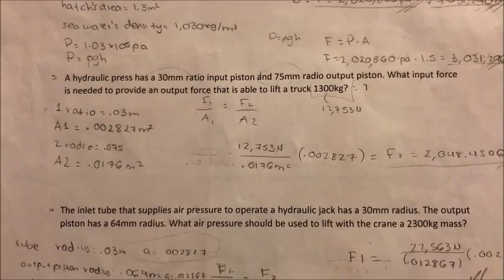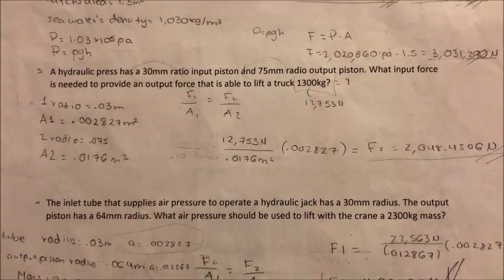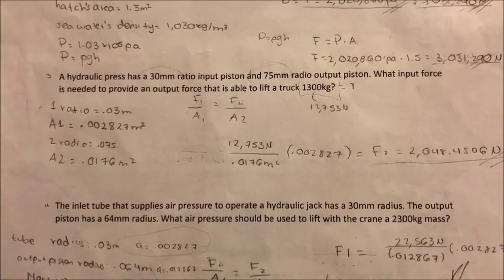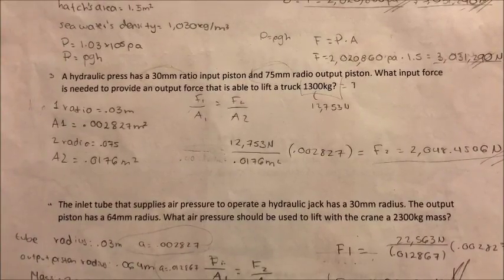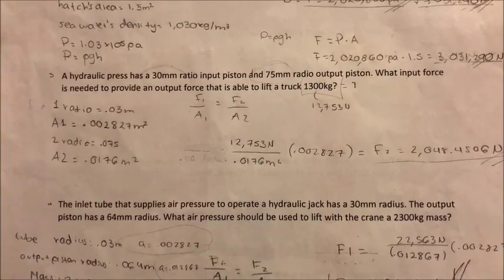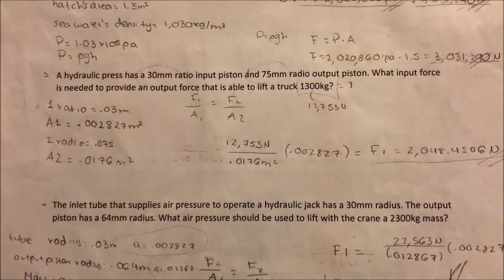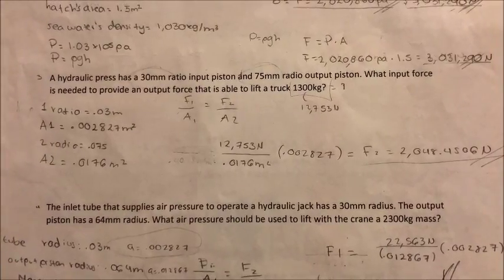We have both radii, so we can get the area with the formula pi times radius squared. My first area was 0.002827 meters square, and my area 2 was 0.0176 meters square. So we clear to get the force 1.